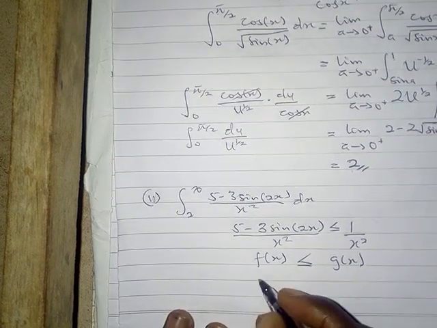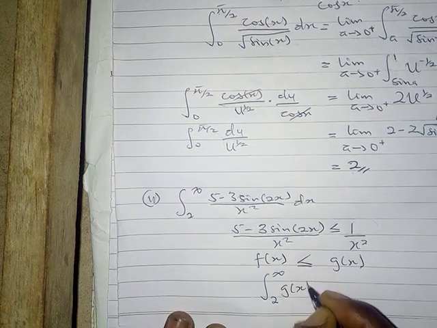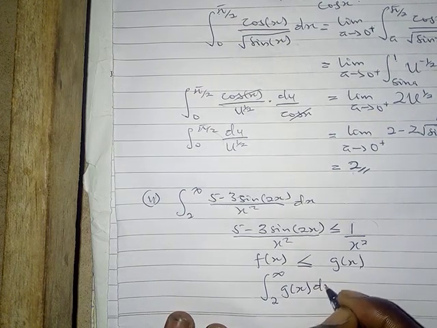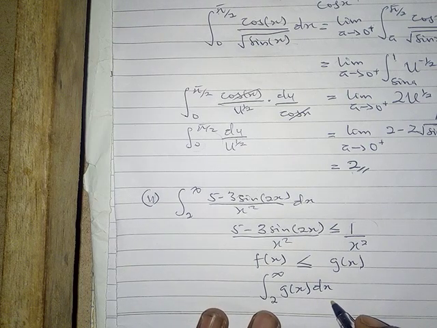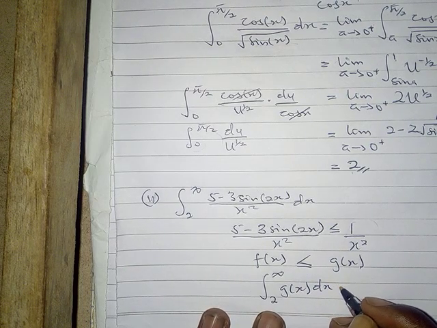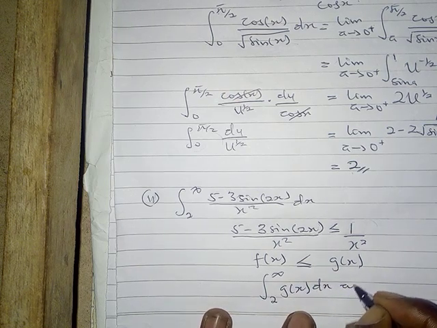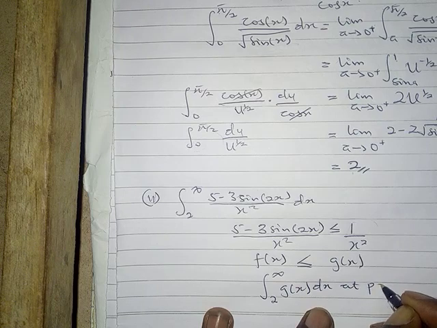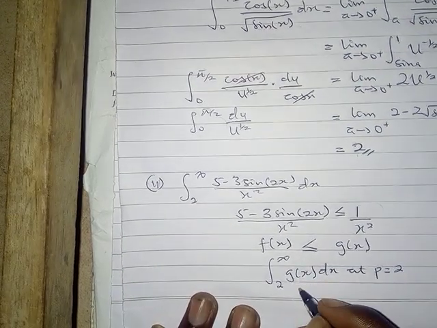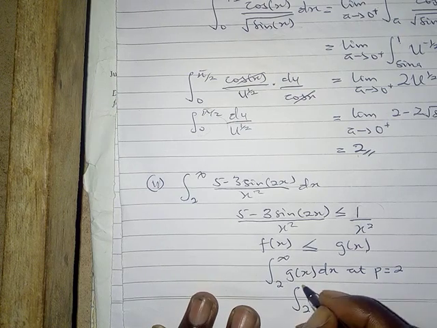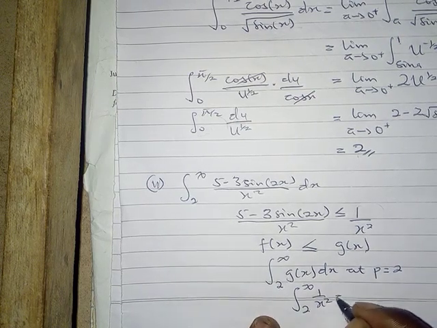But we know that the integral from 2 to infinity of g of x dx converges at p equals 2, because g of x is 1 over x squared, dx.